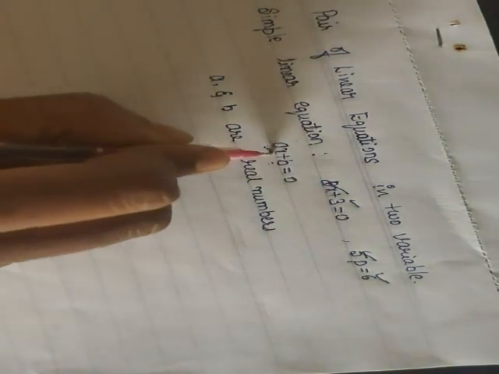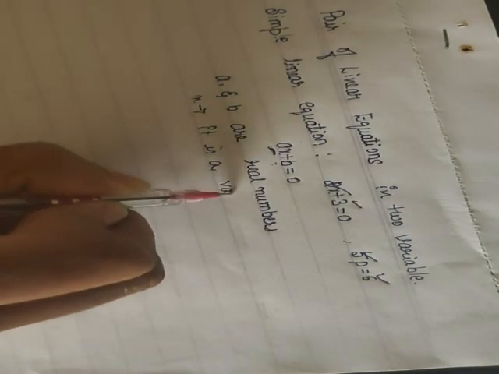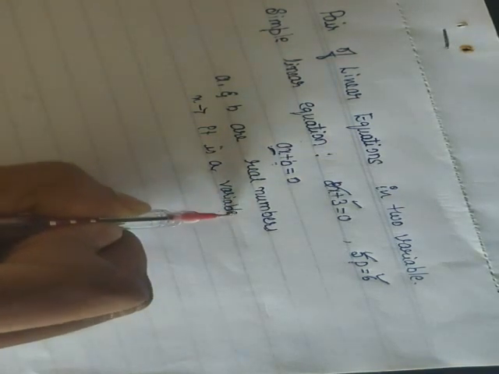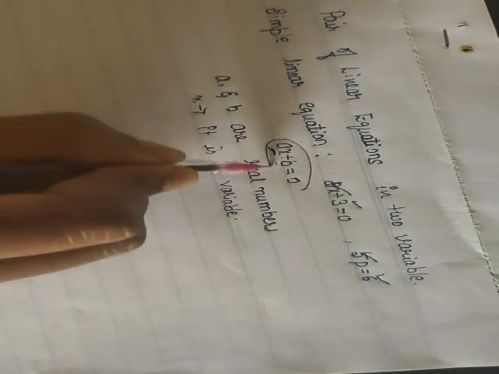2, 3, this is a real number. 5, 6, these are real numbers. Any numbers. So what about this x? X is unknown, or it is a variable. X is a variable. So generally we are saying simple linear equation is in the form of ax plus b, but one condition is there: a should not be equal to 0.